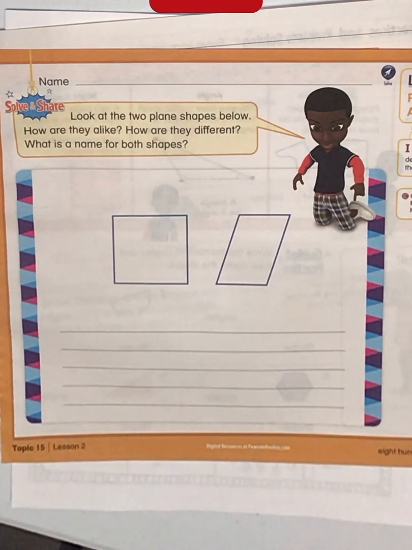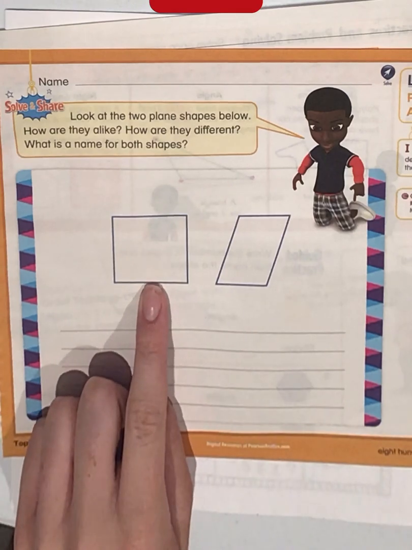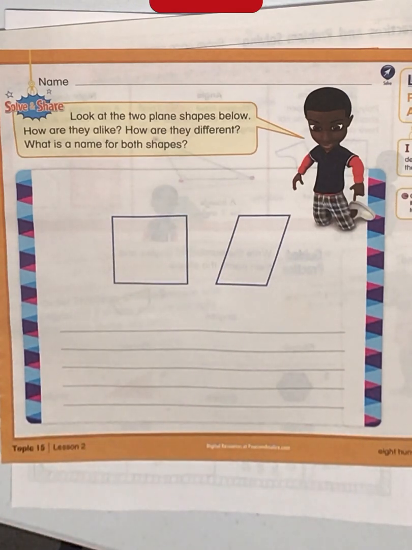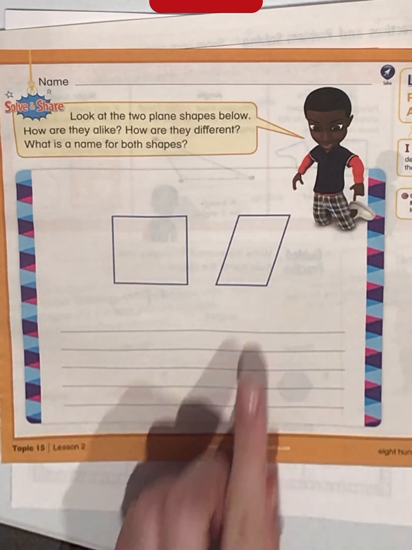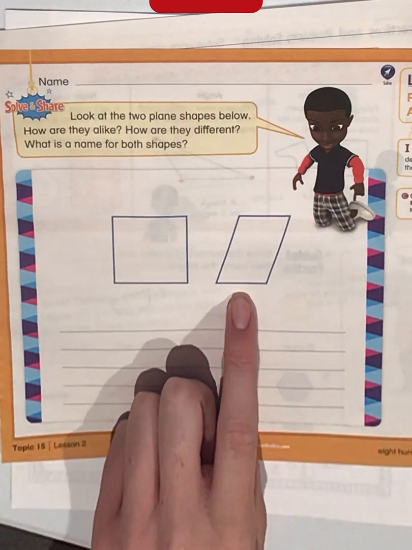And then if we are going to name the shapes, okay? Well, they are both quadrilaterals, but more specifically, a shape that has 4 equal sides is called a square, and a shape that has 2 short sides and 2 long sides would be called a rectangle.